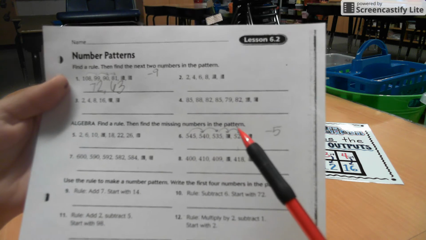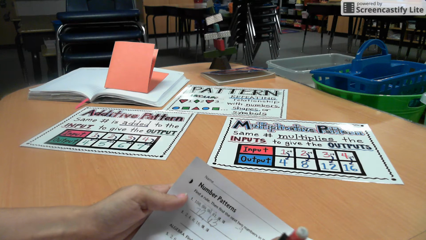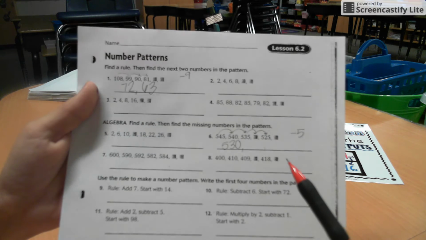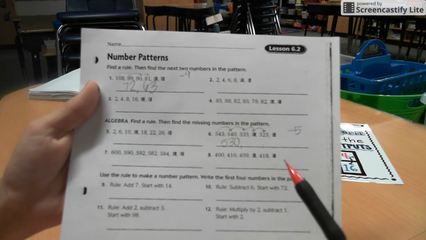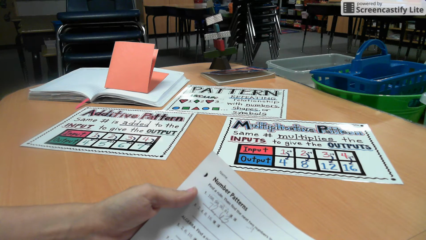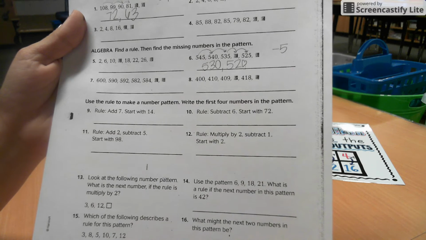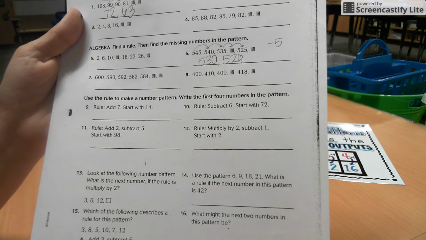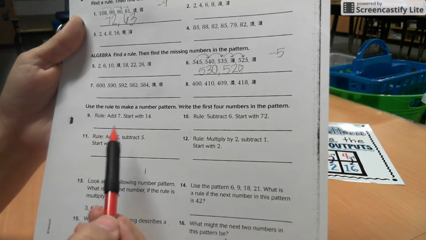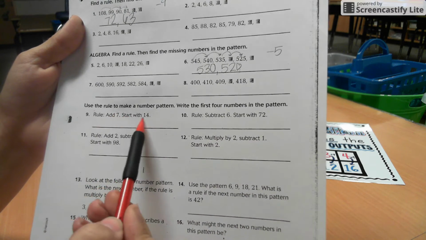I'm subtracting 5. So I'm going to write my rule out to the side. So 545, 540, 535, what's going to come next? 530. Then they have 525 for me. What's going to come next? 520. So that's what you're going to do for those.